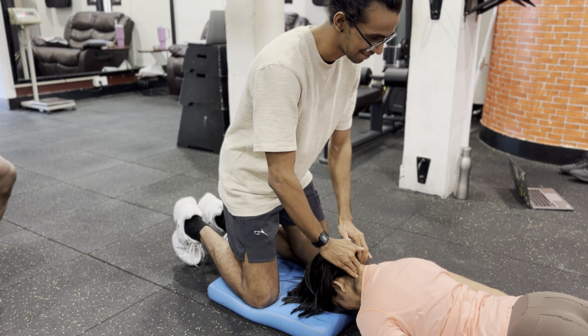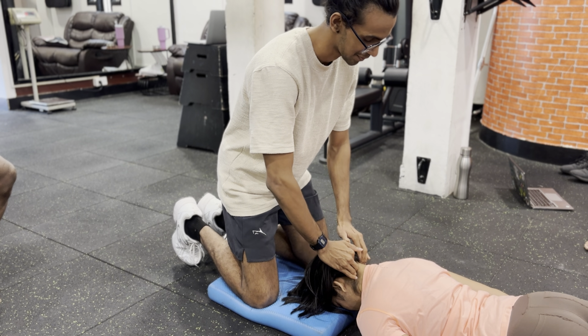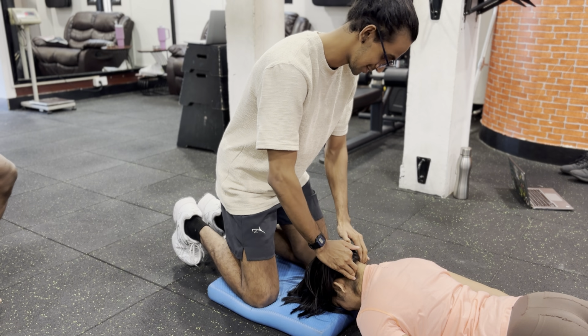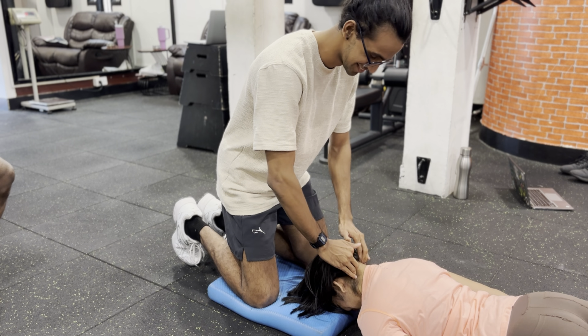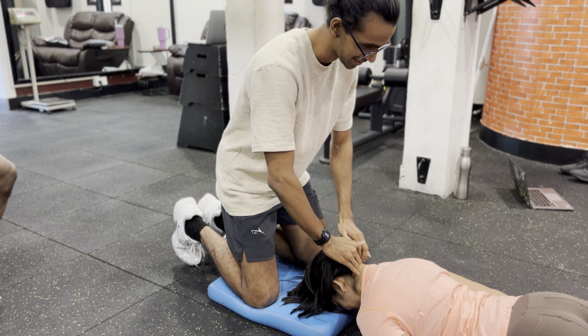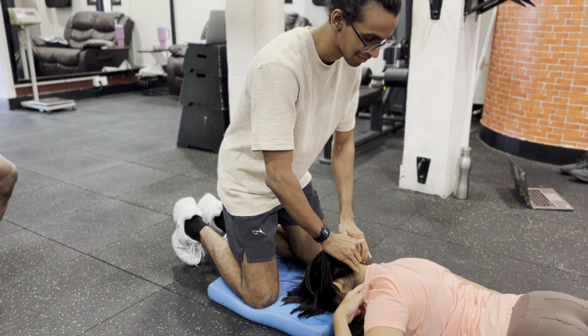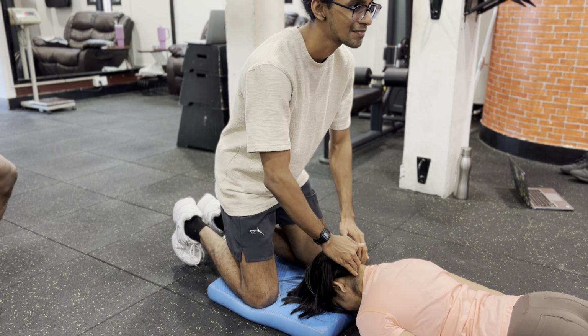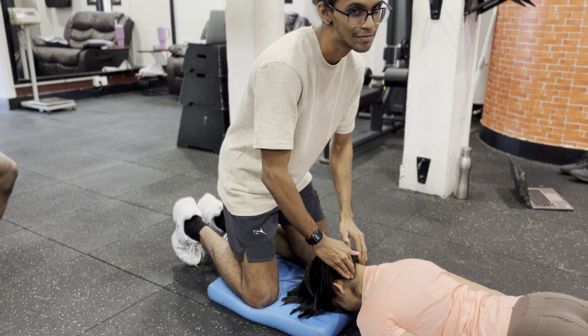I can't scoop with my nails. So this is the occipital region. You scoop inside. It is just feeling good. No pain. Here you need a foam pad. Okay, get him a foam pad.